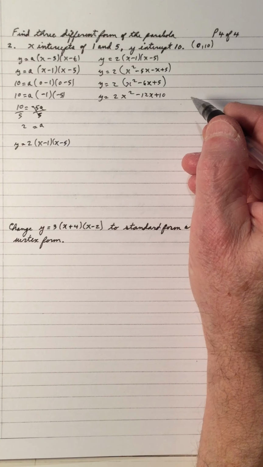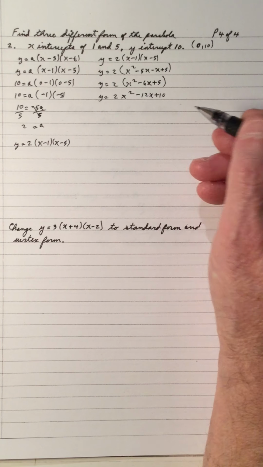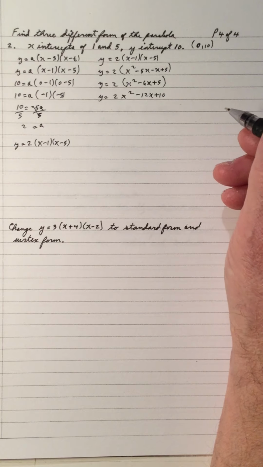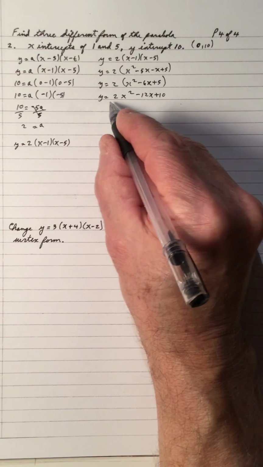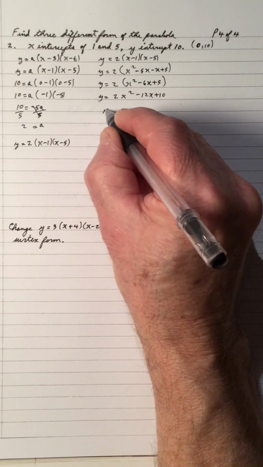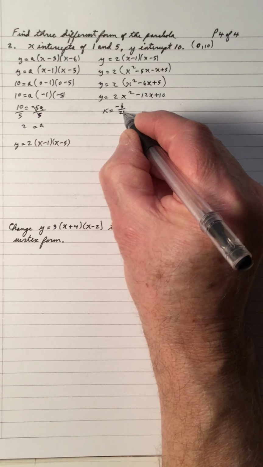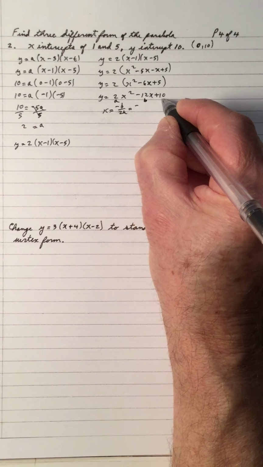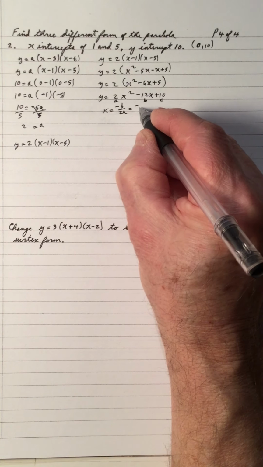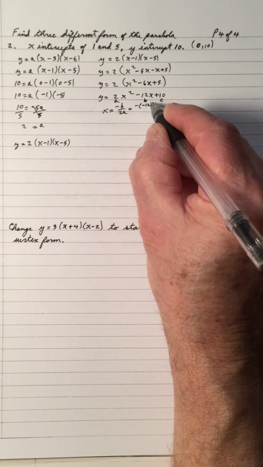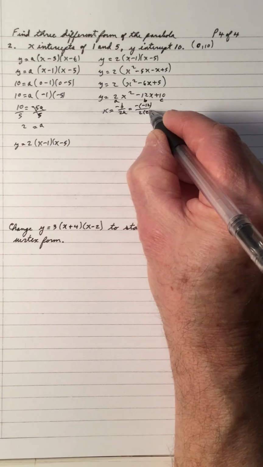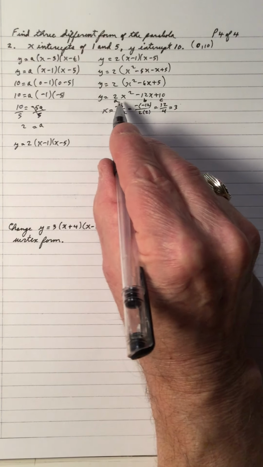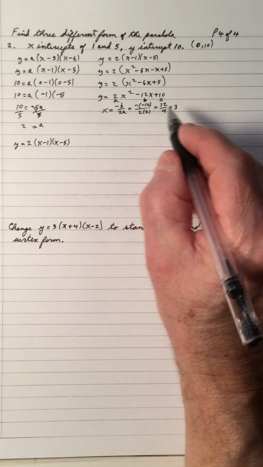And the other form we need is the vertex form. And to get the vertex, well, one way to get the vertex form is to do from the standard form, x equals negative b over 2a. So that's a, that's b, and that's c. So negative b is the negative of a negative 12 over 2 times 2. 12 over 4, 3. So the x-coordinate of the vertex of this parabola is 3.